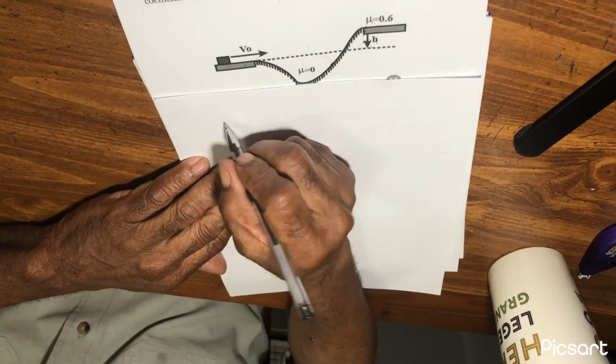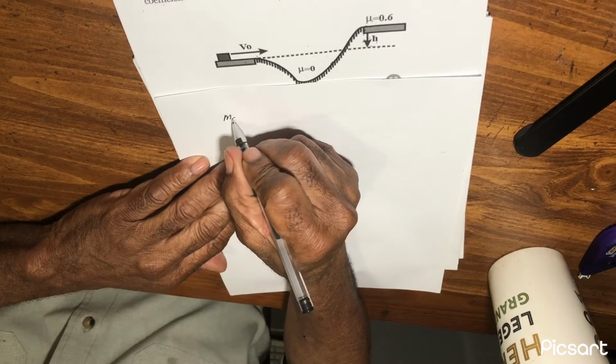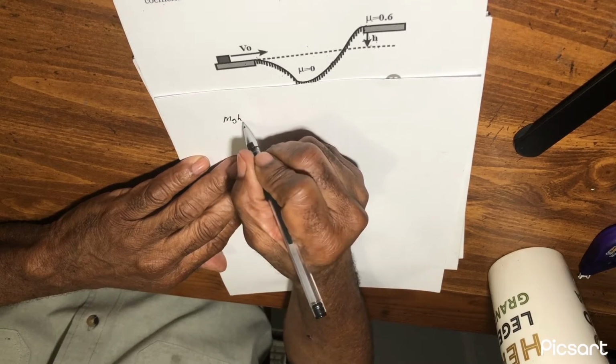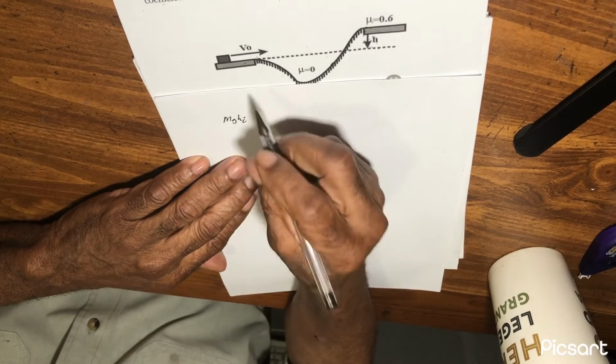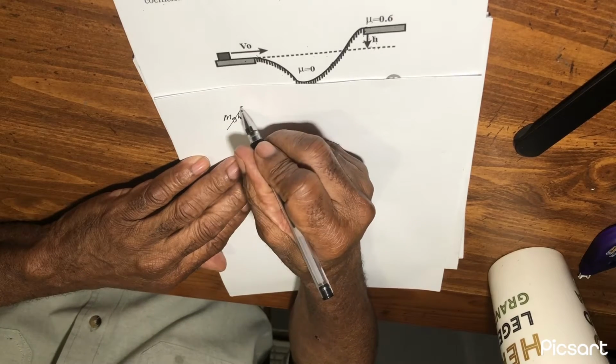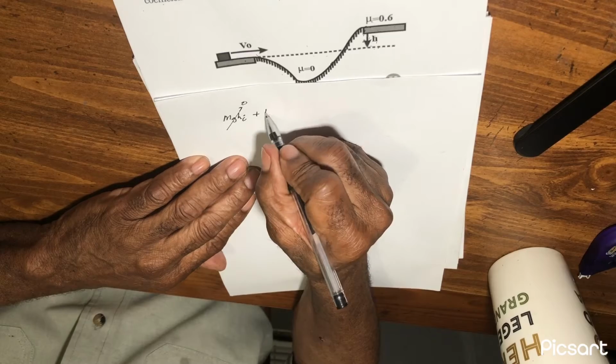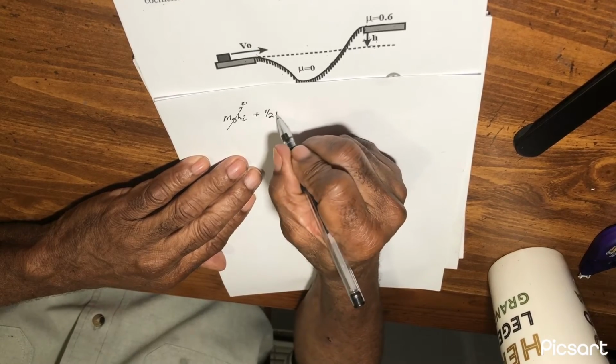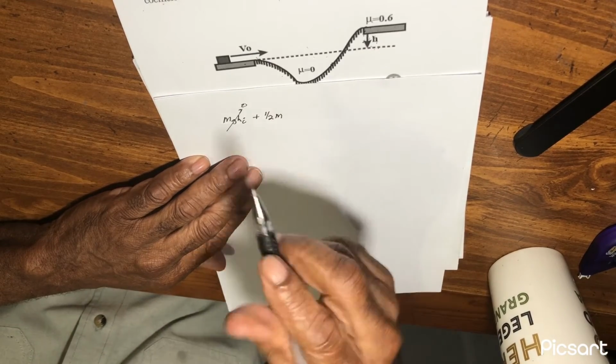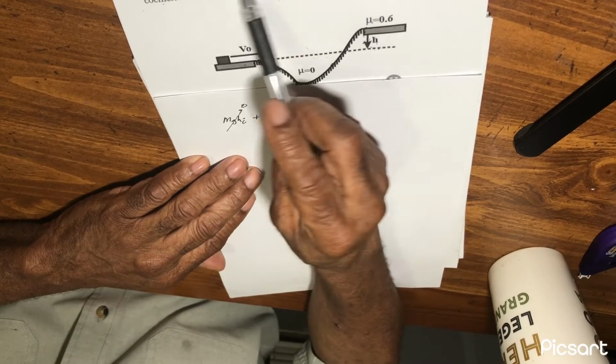Here, mgh initial, well, that's going to be 0. Plus 1/2 mv squared initial.